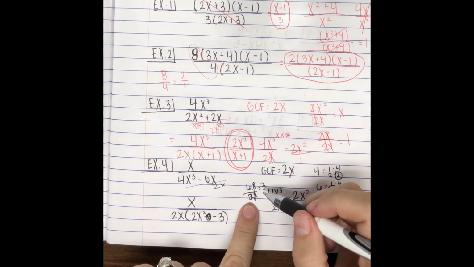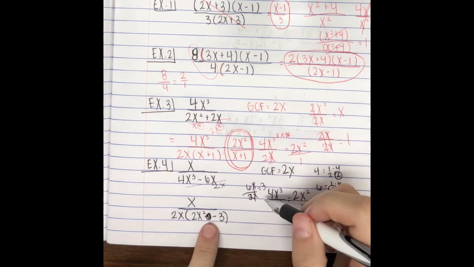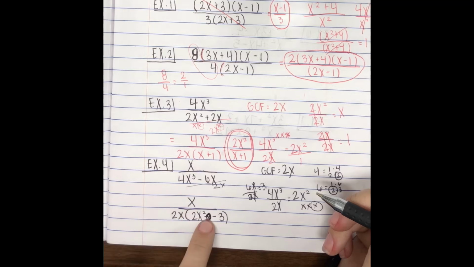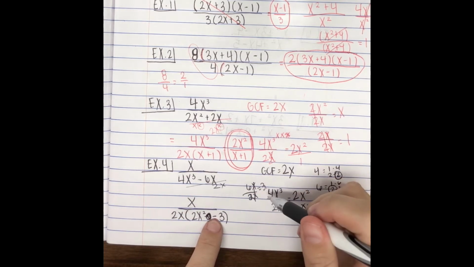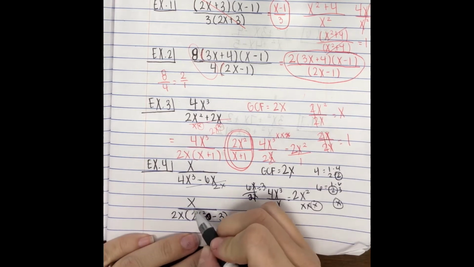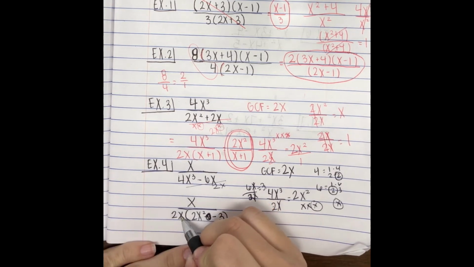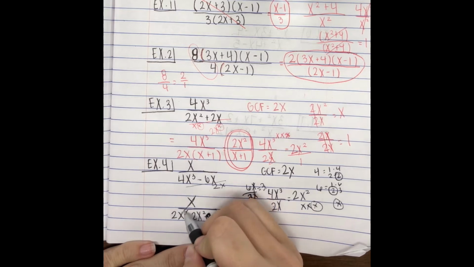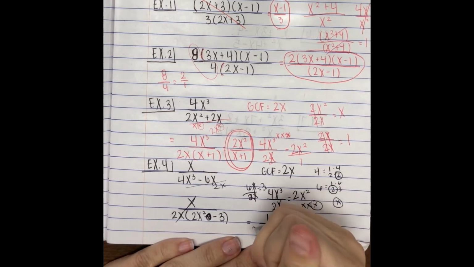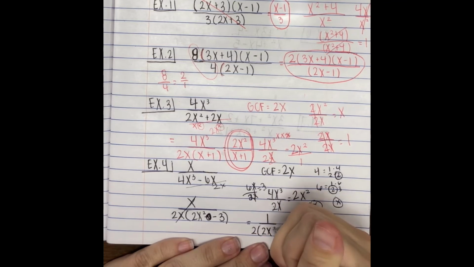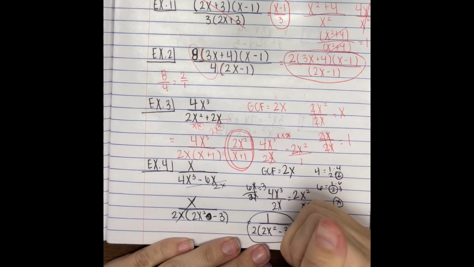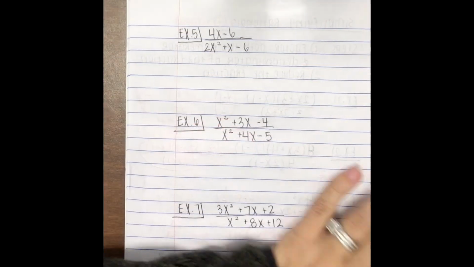Alright, so 6x divided by 2x is 3. So we bring down this minus here, and then replace 6x with what's simplified to be 3, right? And now we want to simplify, so I have an x on the top and an x being multiplied on bottom, so those two can cancel, leaving you a 1 on top and a 2 times 2x squared minus 3 on the bottom. All right, just 3 more and then we're done.